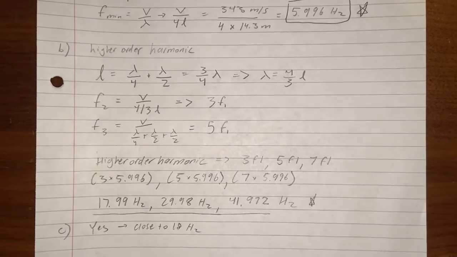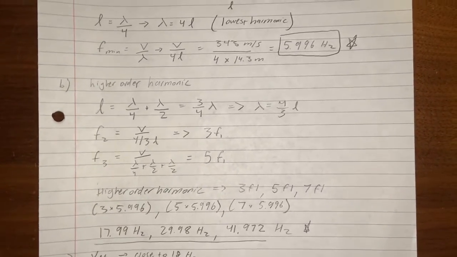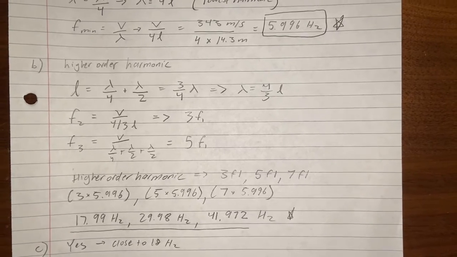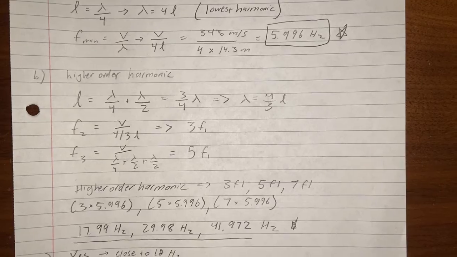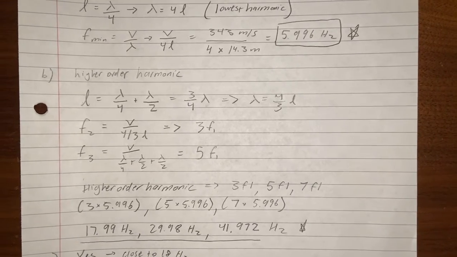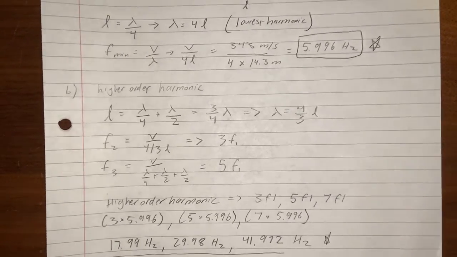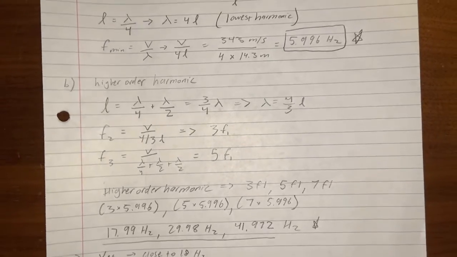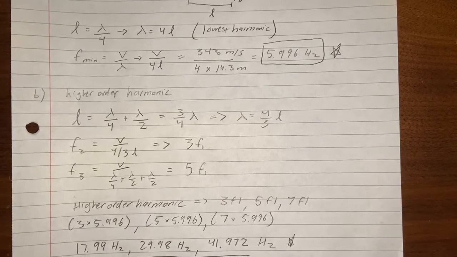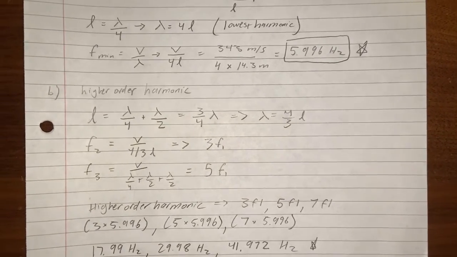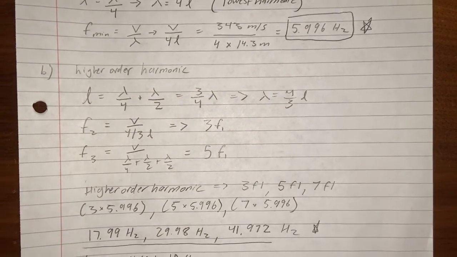Some of the tricky parts were, for the higher order harmonics, just knowing what to add to ultimately get the wavelengths. It ties in with what we were doing in class. We mentioned some stuff about superposition, and more about wavelengths and harmonics.